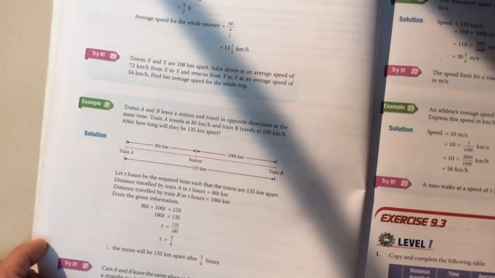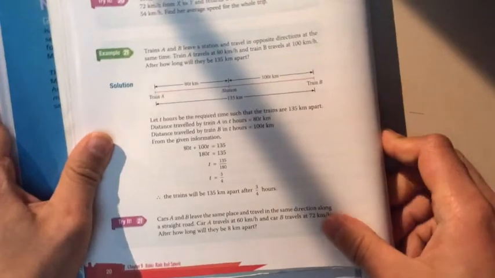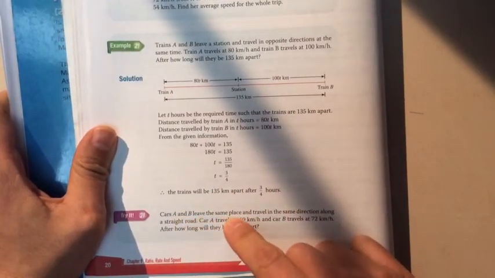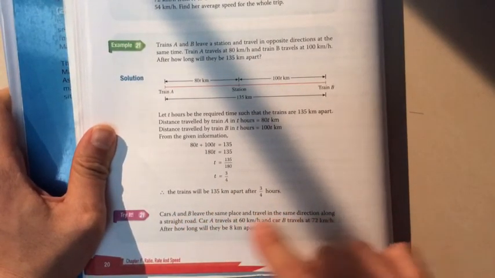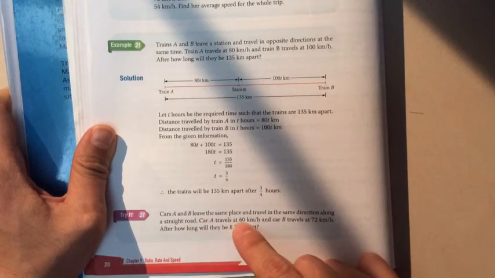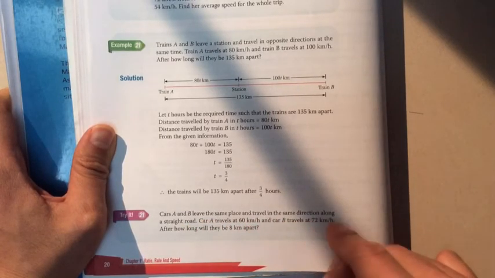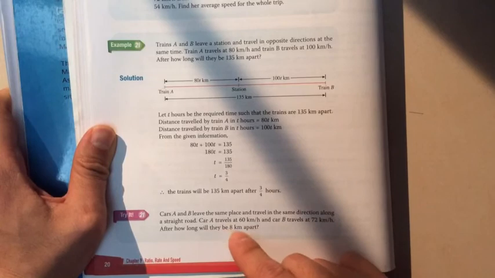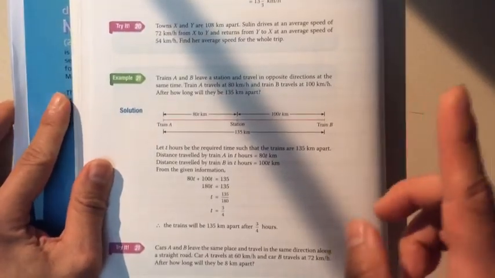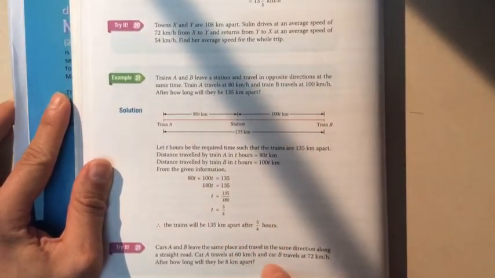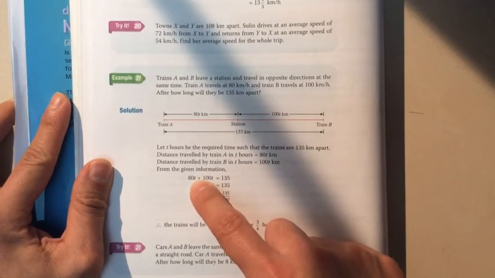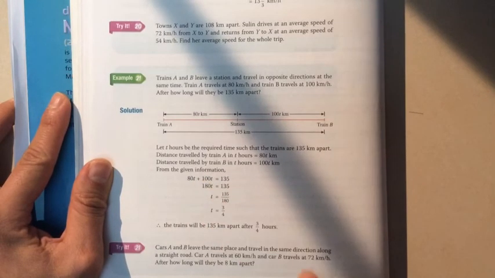Now I want everyone to do the try-it question, number 21. Cars A and B leave the same place and travel in the same direction along a straight road. Car A travels at 60 kilometers an hour and car B travels at 72 kilometers an hour. After how long will they be 8 kilometers apart? Now, I'll give you a hint. For this question, we do not add the two numbers, because they're traveling in the same direction.